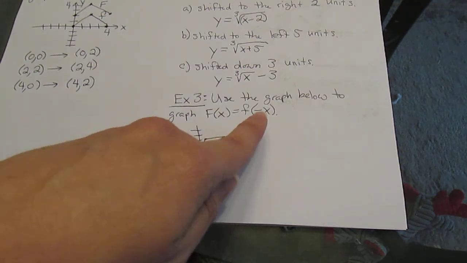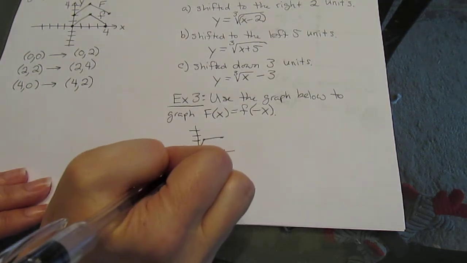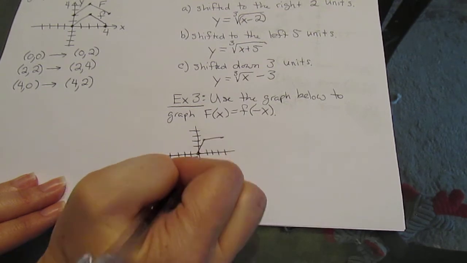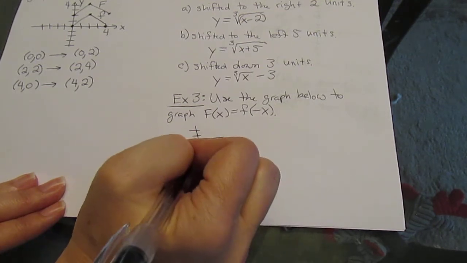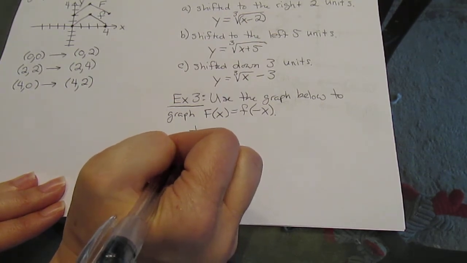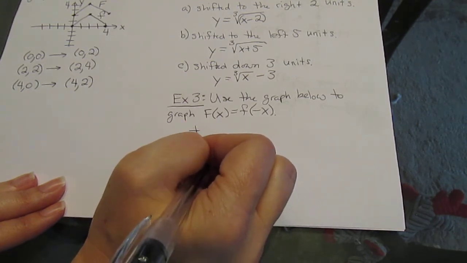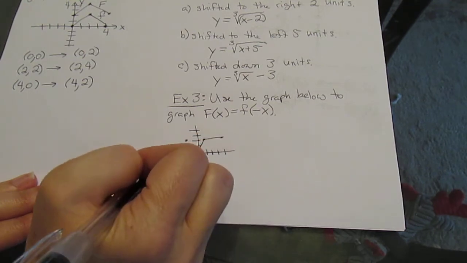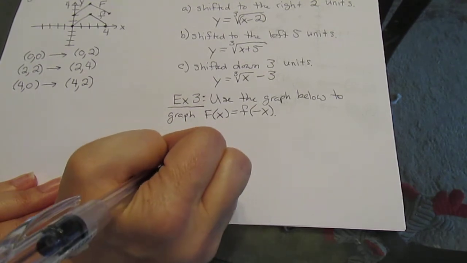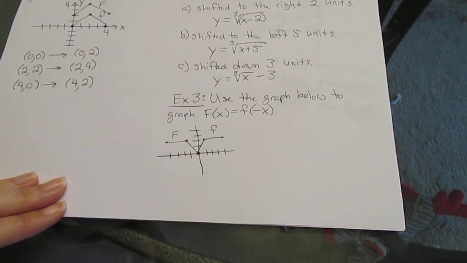Again, this is going to flip it over the y-axis. So we're just going to flip all these points over the y-axis, or reflect it over the y-axis. So this one's at 0, 0, so that's not going to change. This point is at 1, 2. Well, now it's going to be at negative 1, 2. This point is at 4, 2. Now it's going to be at negative 4, 2. And we'll just connect those points again. So this is what we started with. This is our new graph.